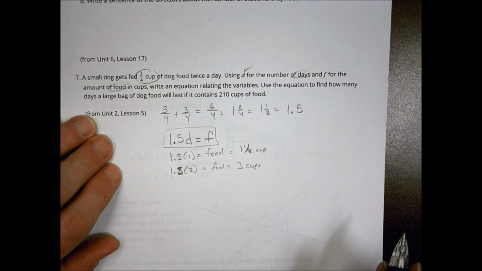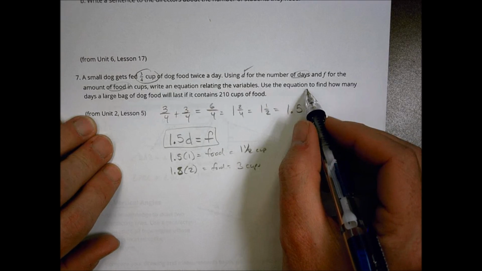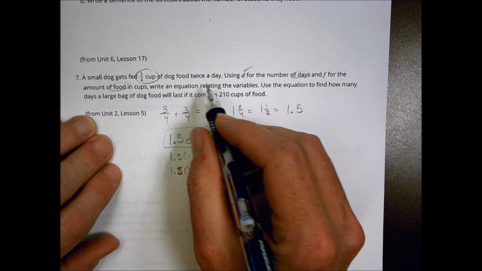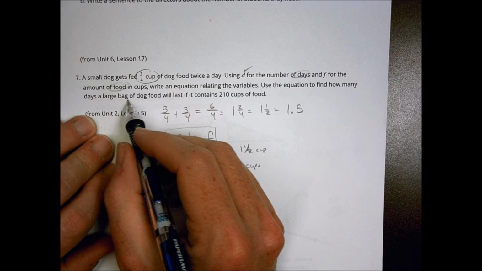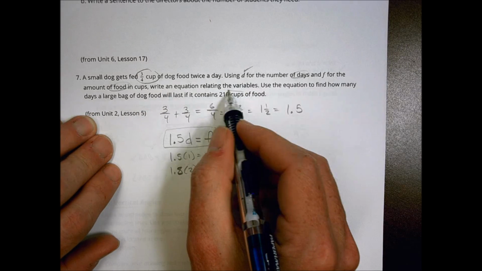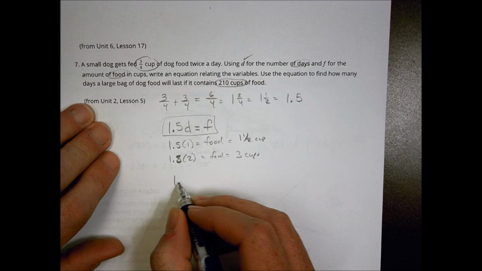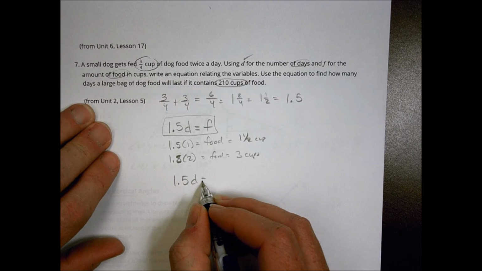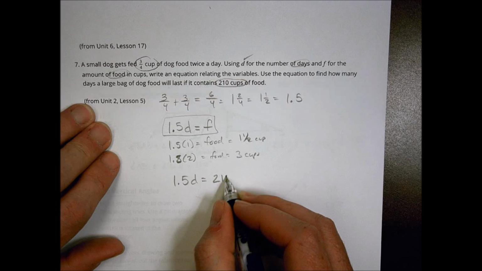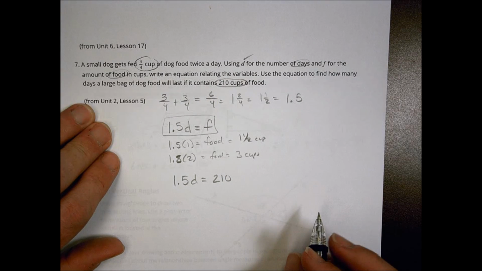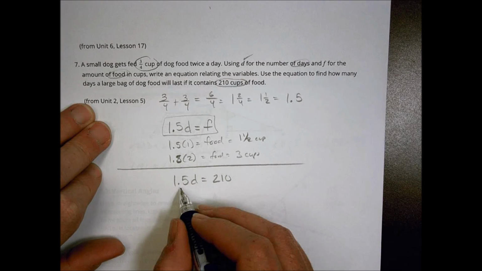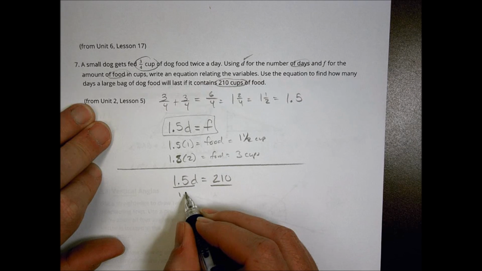The question then says, use the equation to say how many days a large bag of dog food will last if it has 210 cups of food in it. So if I have my equation 1.5D and I know that I'm given 210 cups of food, now I can solve for the days. I'm going to divide both sides by 1.5.